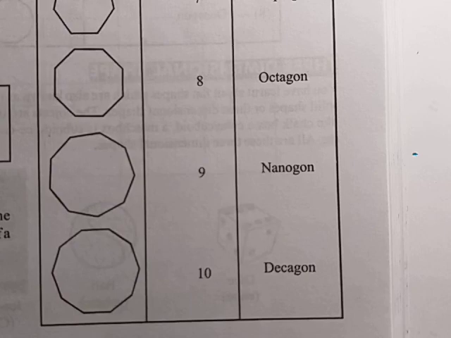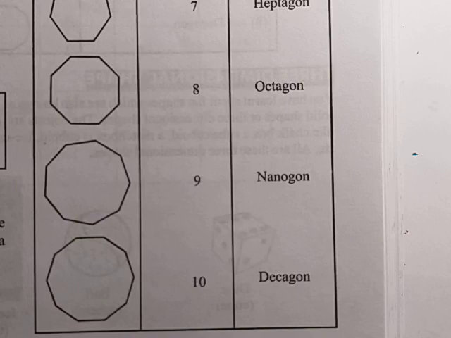Other than this, in case of triangle only, we come across equilateral triangle, scalene triangle, isosceles triangle based on their sides.